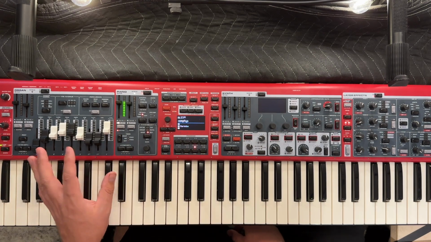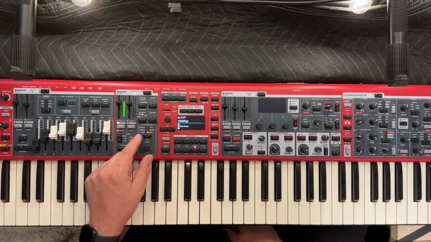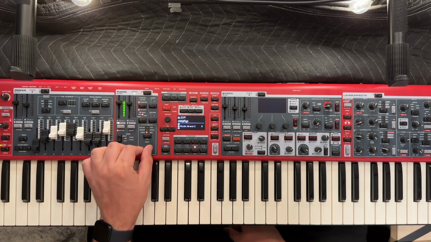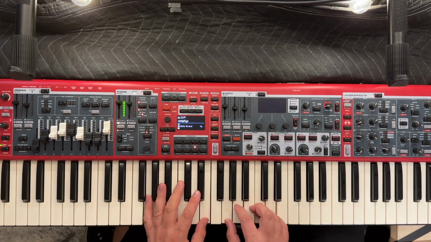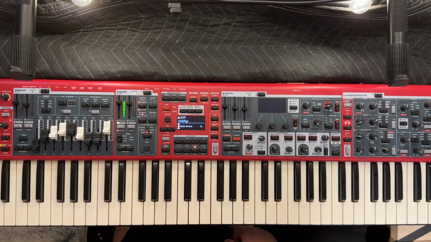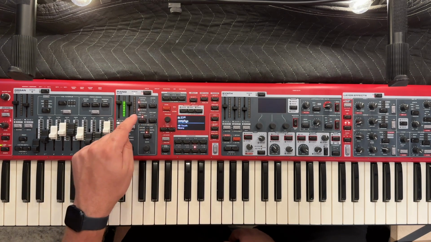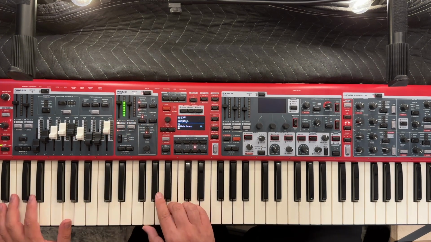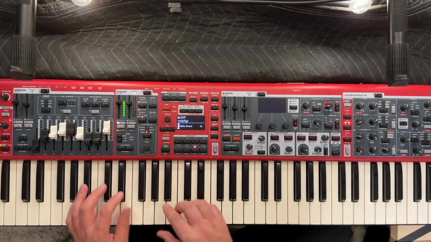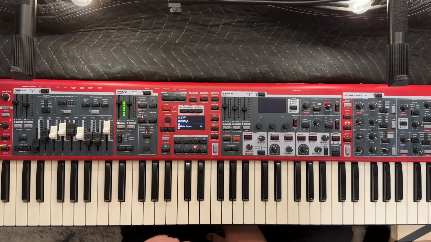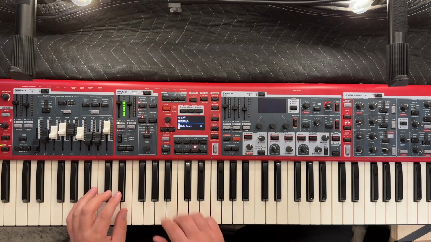Okay, so we got all that set. Then let's just switch it back over here to grand piano, and I'm going to go to my favorite, which is the first one here, the white grand. And then there's a couple things you can adjust based on your keyboard and your playing habits. First is your touch. I like my touch to be a little heavy. And what I mean by that is you have to strike the key a little bit harder in order to get sound out of it.